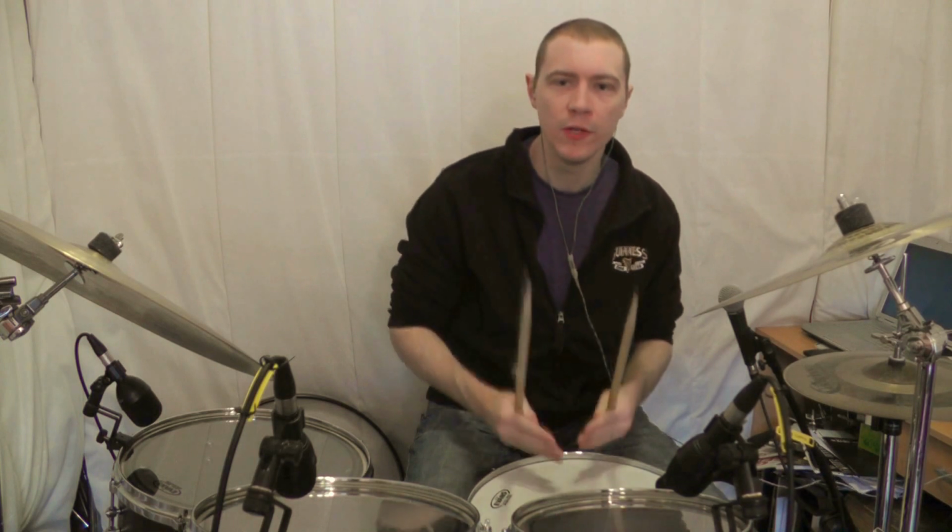So really, when we are switching between a straight and a swung groove, what we're actually doing is jumping from a 2, 4 and 8 note subdivision into a 2, 3 and 6 note subdivision. So really we're trying to remember 2, 4 and 8 is straight, 3 and 6 is swing. There's almost a rhyme in there, but not quite.